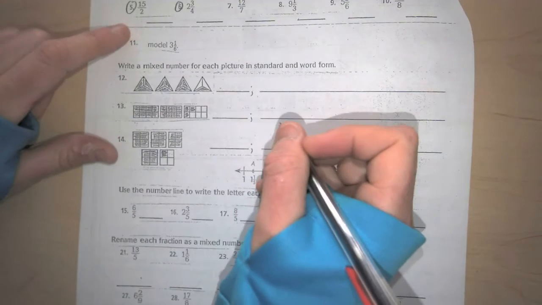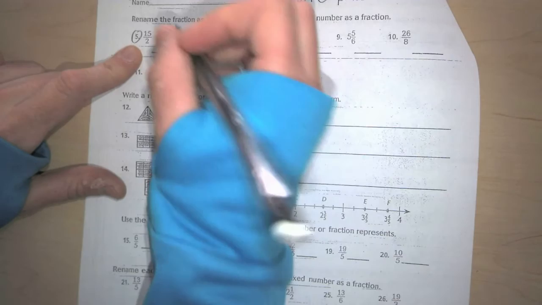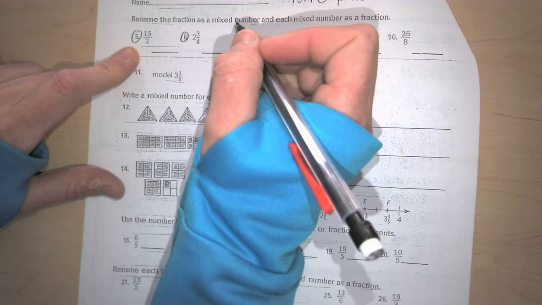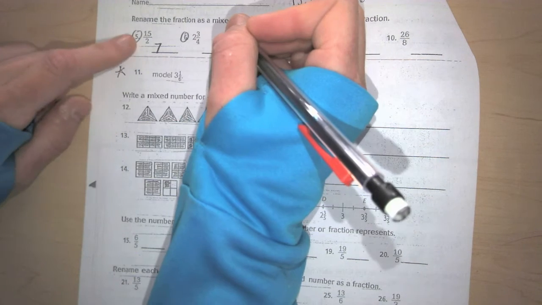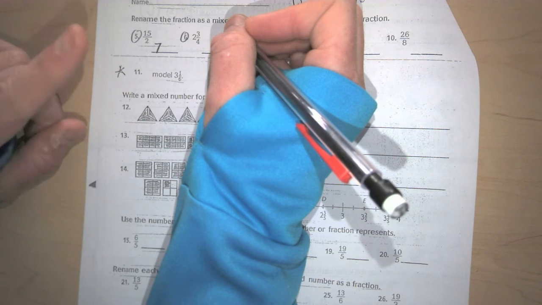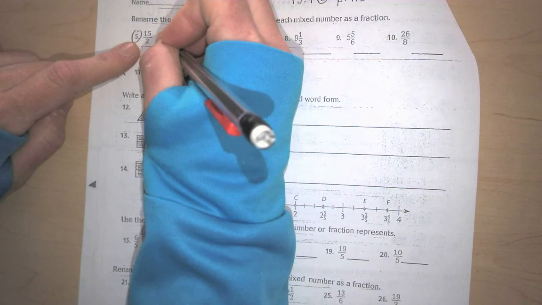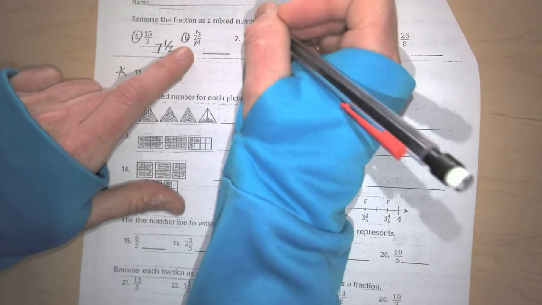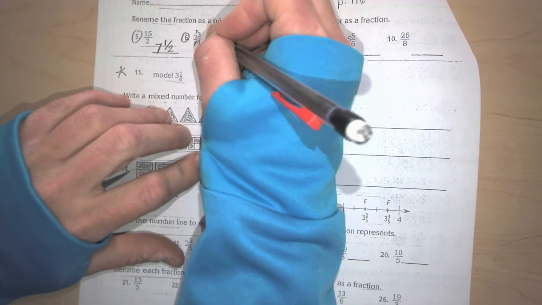So let's do 5 and 6 first. For this one, an improper fraction, we're going to a mixed number. What's 15 divided by 2? I know 2 times 7 gets me to 14. 14 to 15 is one more if I count up 1. The remainder is 1, my denominator stays the same. This one, multiply and add. 2 times 4 is 8. 8 plus 3 is 9, 10, 11. So 11/4.